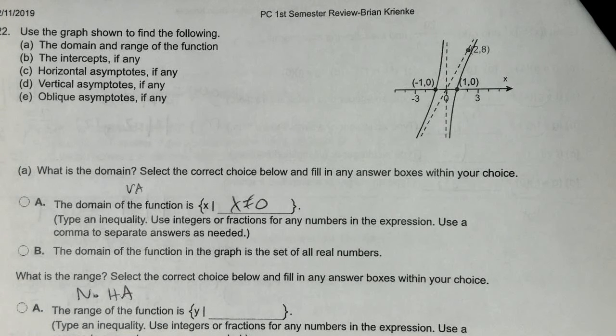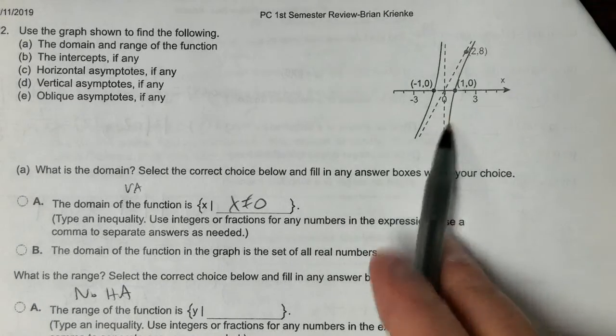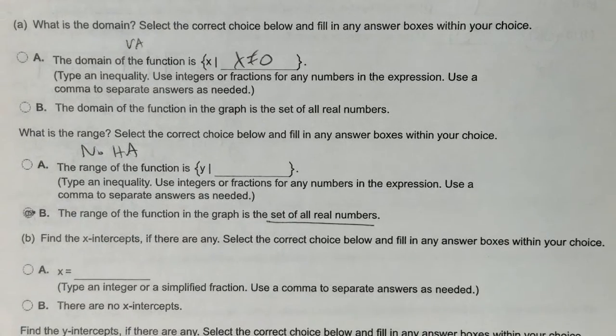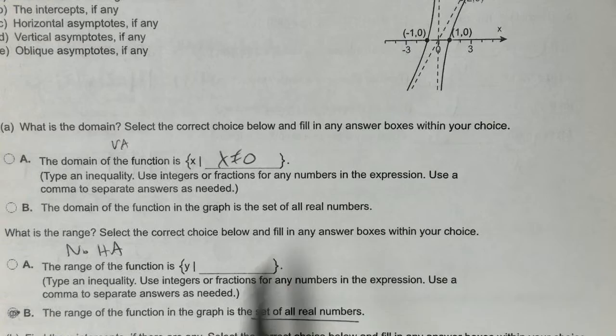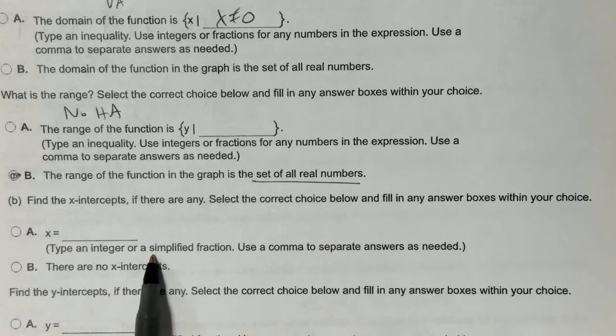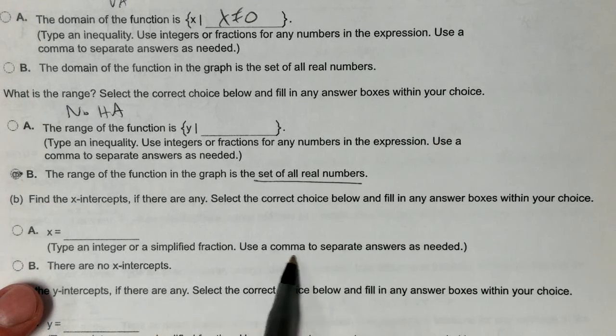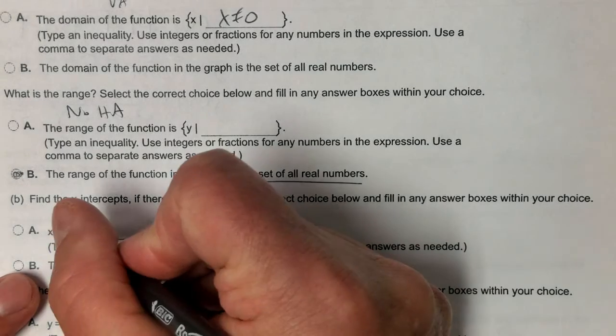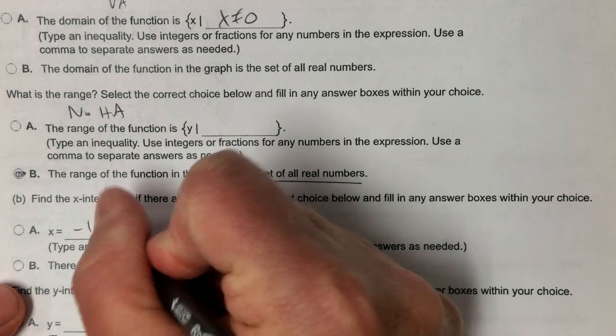Vertical asymptote x equals 0. So, all right, good. Then the x-intercepts, if there are any, they're plus and minus 1. It wants an integer fraction. Use a comma to separate as needed. So negative 1 and 1.